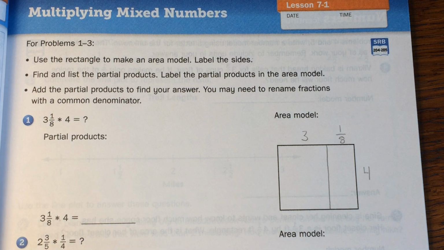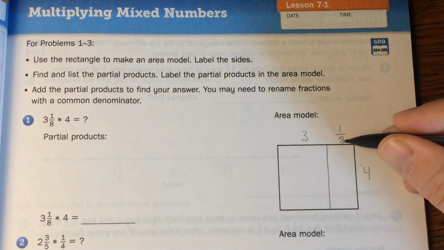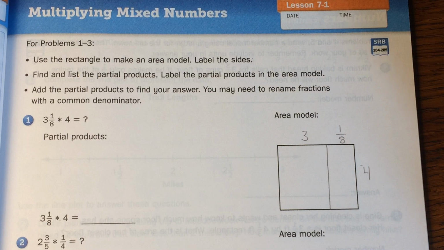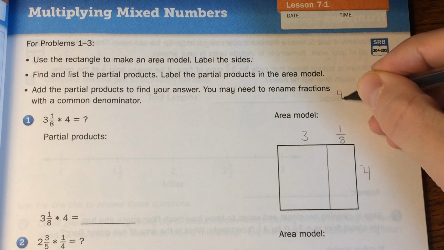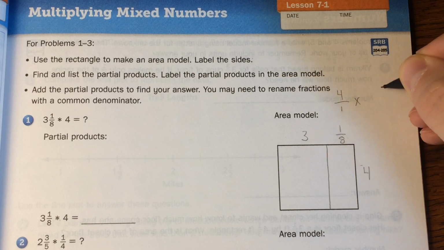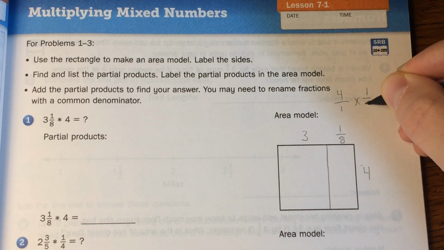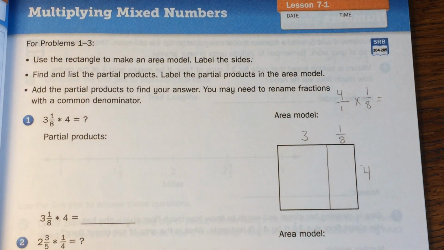Okay, so in this case, we now have a couple of different multiplication problems to solve. We have 4 times 3 and then 4 times 1/8. And remember, if you want to know a quick way to solve 4 times 1/8, if it's not making sense in your head, you could always just turn that 4 into a fraction and multiply across to get the answer.